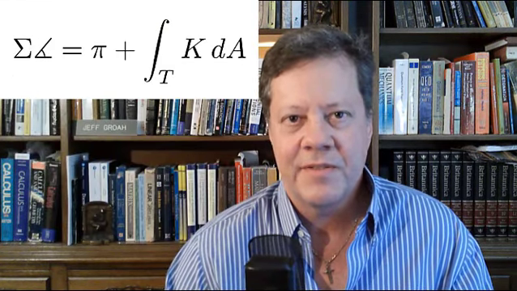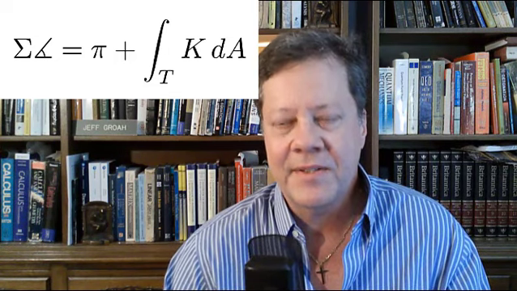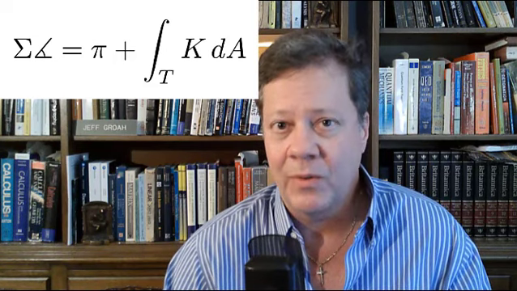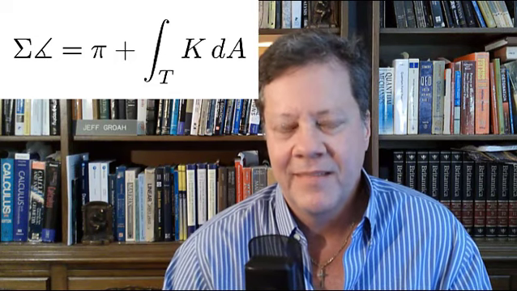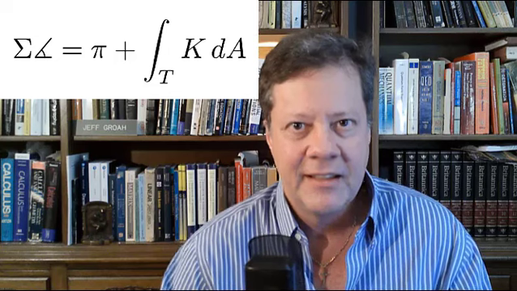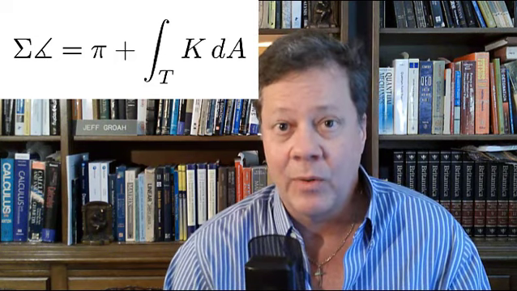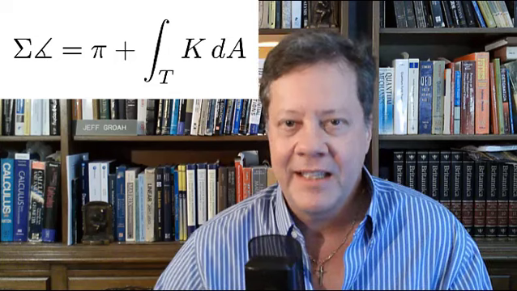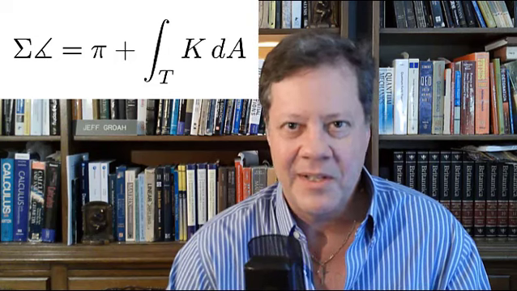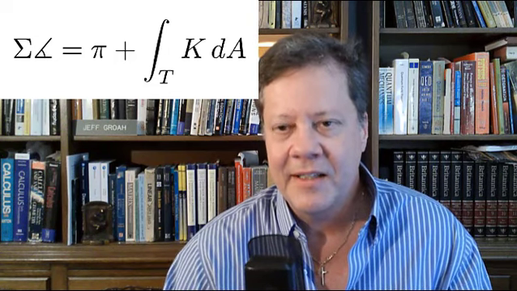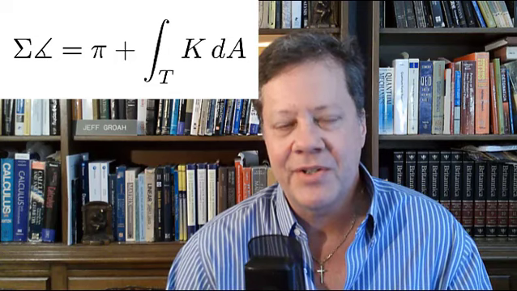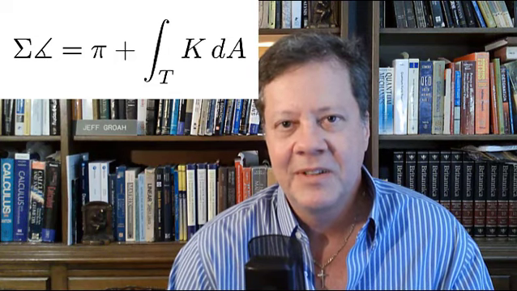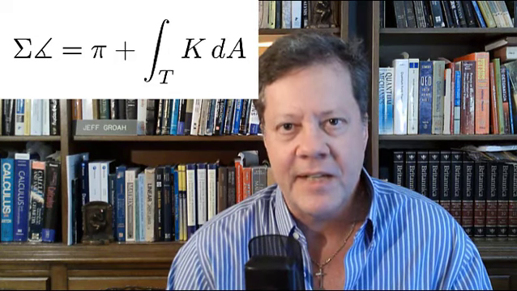All of this results from something called the Gauss-Bonnet theorem, which says that the total angle sum is equal to pi, or 180 degrees, plus the total curvature. If the curvature is negative, then the angle sum will be less than pi, or 180 degrees. If the curvature is positive, that angle sum will be greater than 180 degrees. So you can see that the geometry of these triangles, the angle sum, will be dependent upon the curvature of the space in which they're embedded.